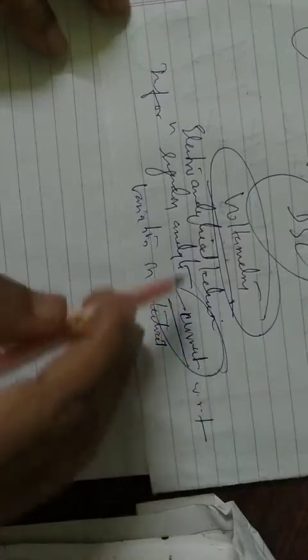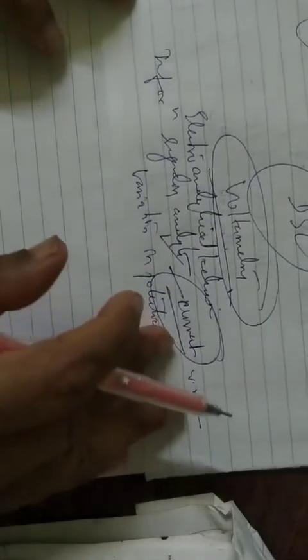This is important. Voltammetry means measuring the current of the analyte with respect to variation in potential. This is very much important. So there is a change in the current of the analyte with respect to the variation in the potential, and that study we call voltammetry.